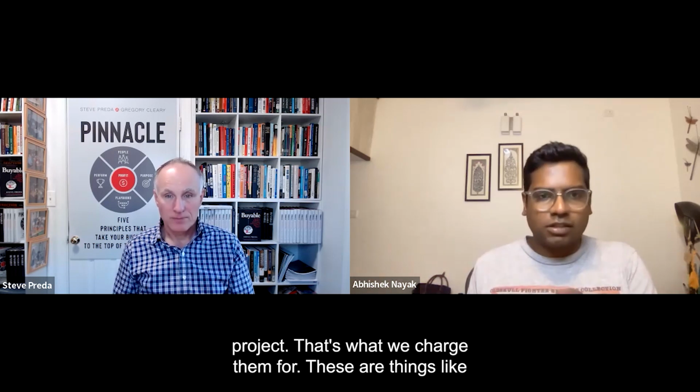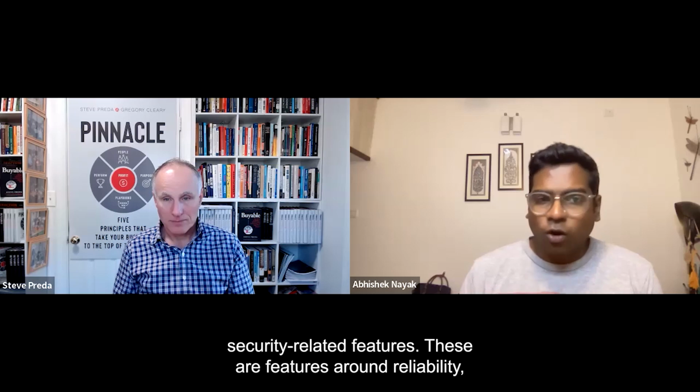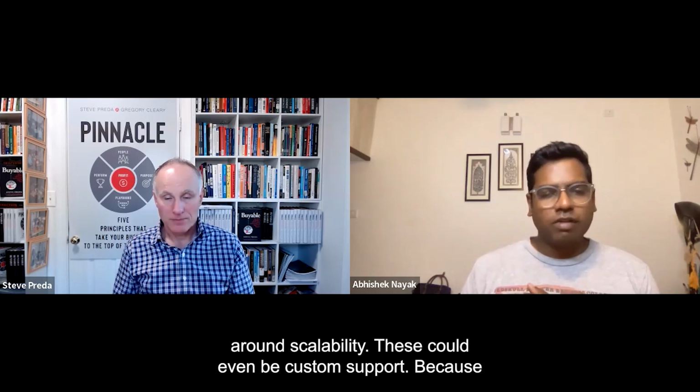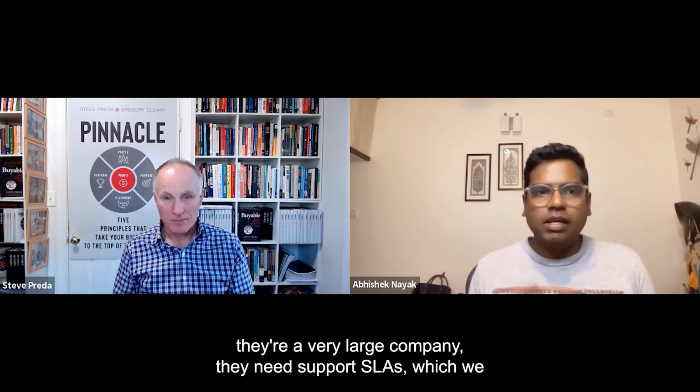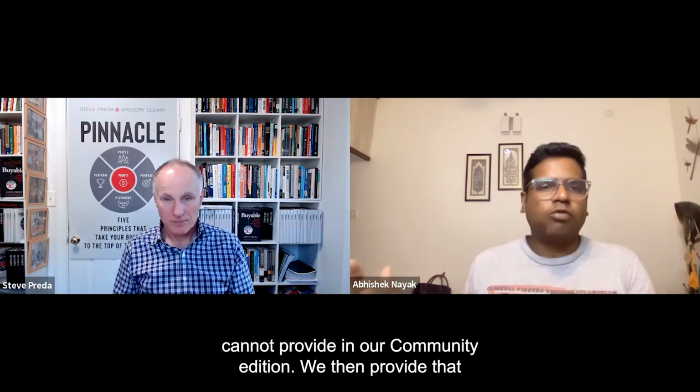And that's what we charge them for. These are things like security related features. These are features around reliability, around scalability, or these could even be custom support. Because they're a very large company, they need support SLAs, which we cannot provide in our community edition. We then provide that for a fee.